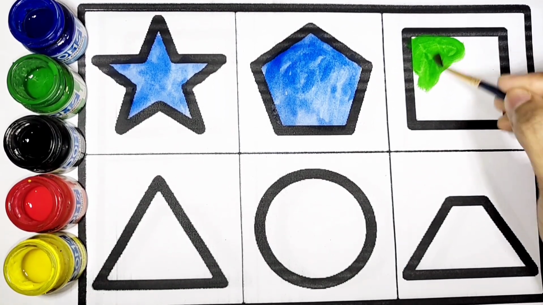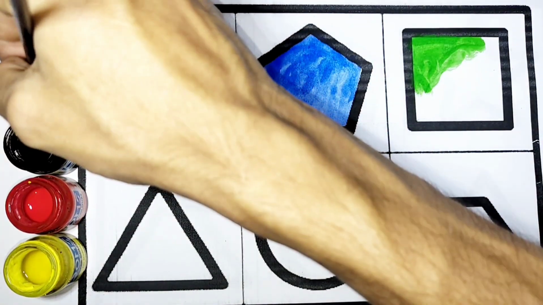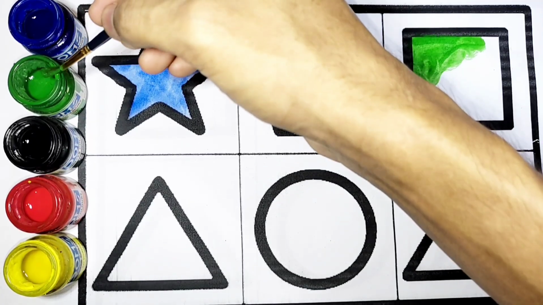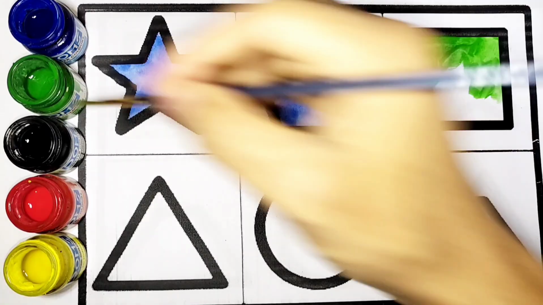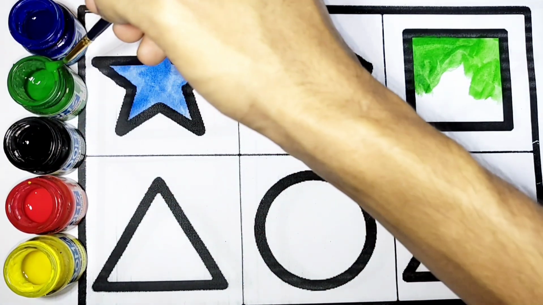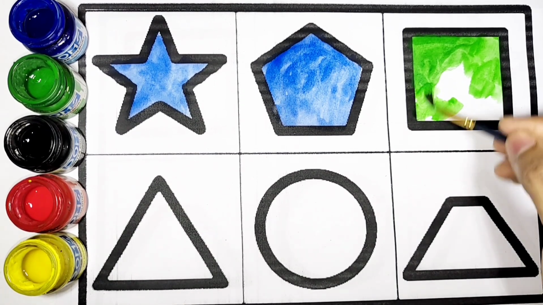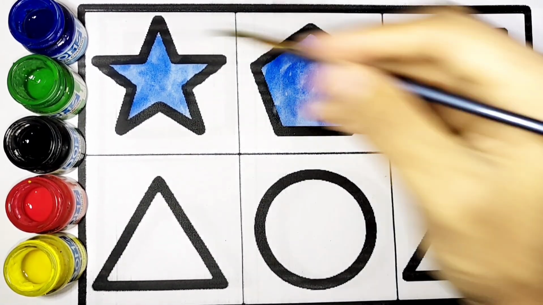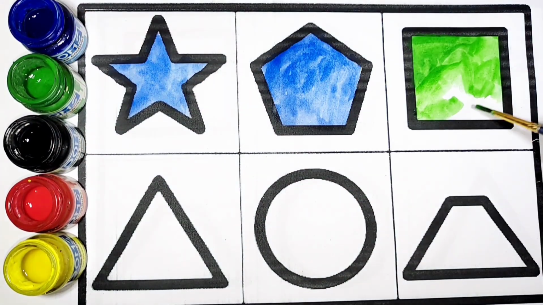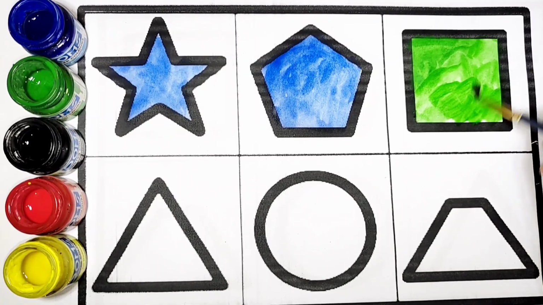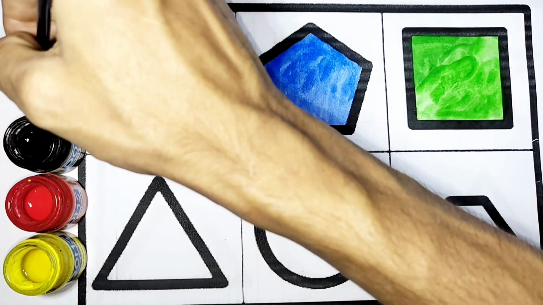Now we're coloring the shape of square. Kids, the next one is triangle.